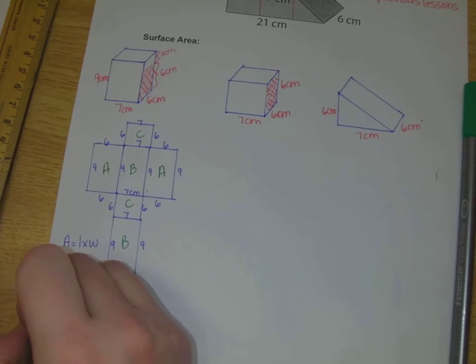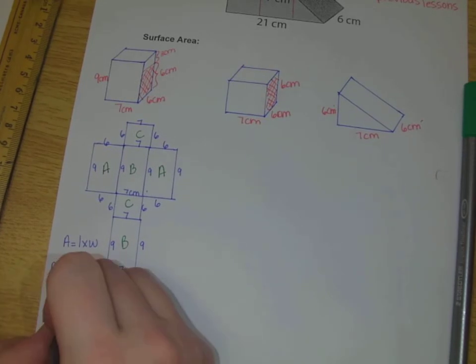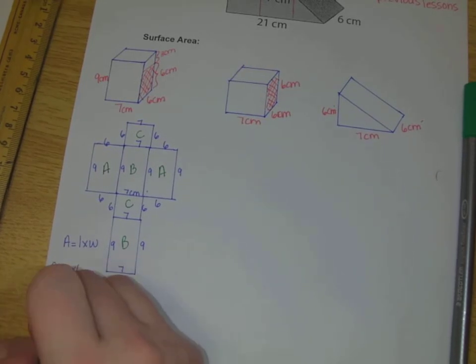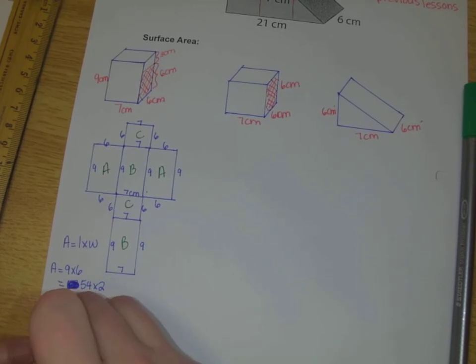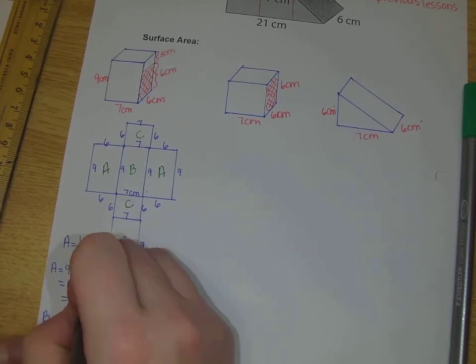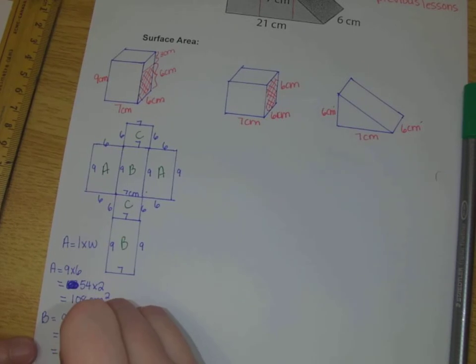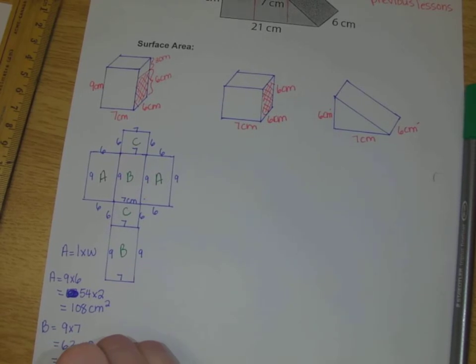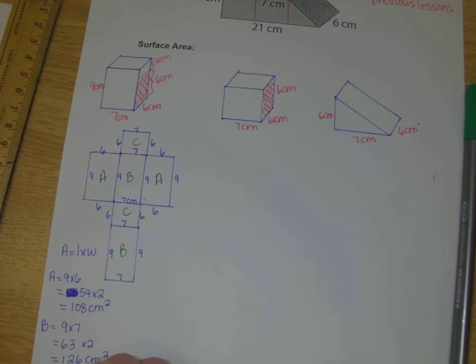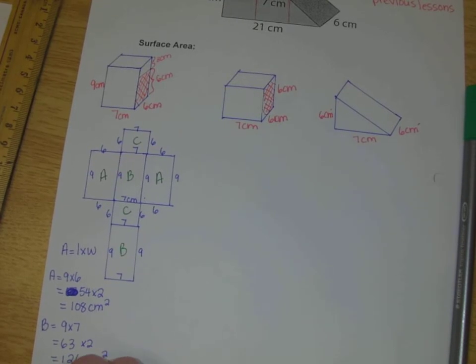Okay? Shape B equals 9 times 7, which is 63, times 2, which gives you 126. Oh, and we have to put our measurements, centimeters squared, centimeters squared. Now, C equals 6 times 7, which equals 42, times 2, which equals 84 centimeters squared.